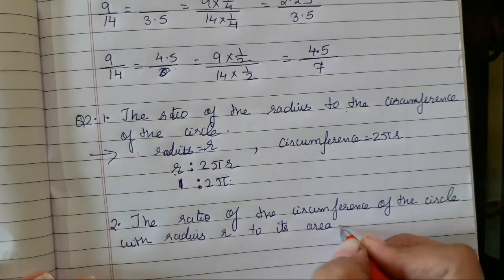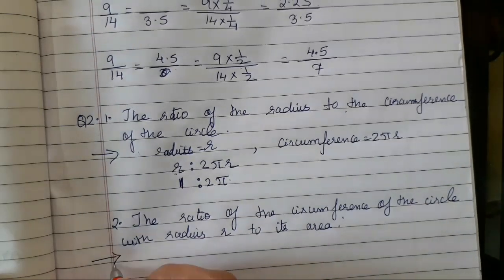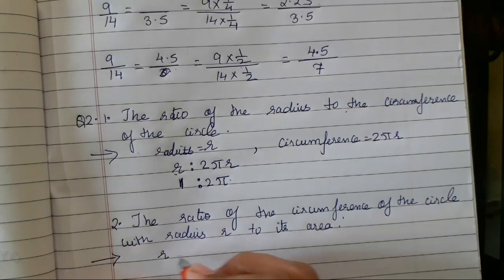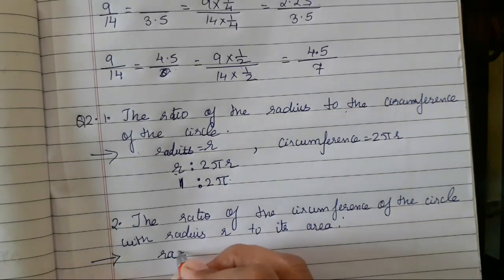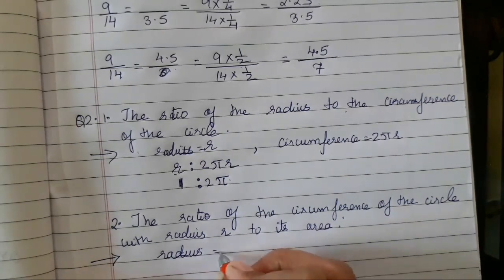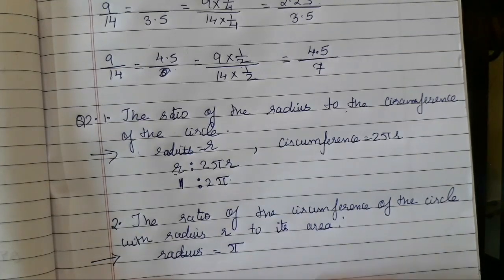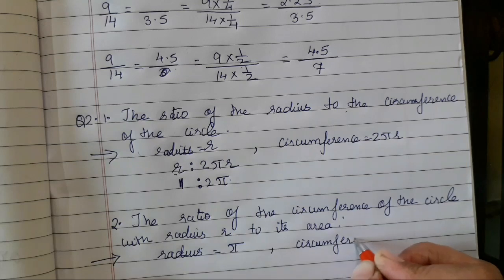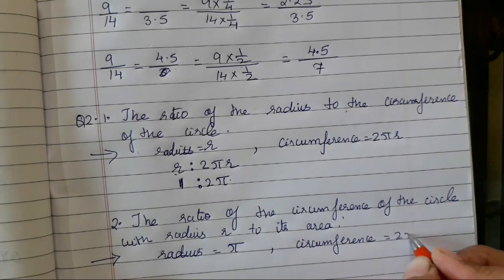Okay, now what we need to write is, first we will take r. Okay, r means radius is equal to r. Okay, then the circumference, we will take 2 pi r.